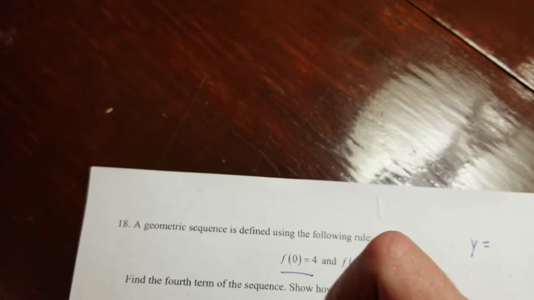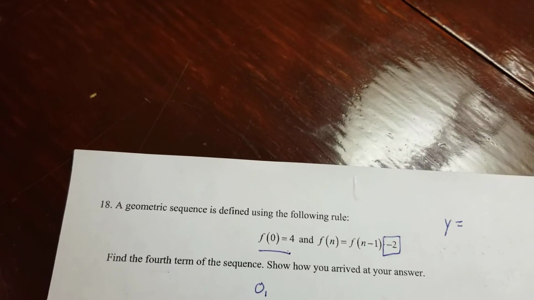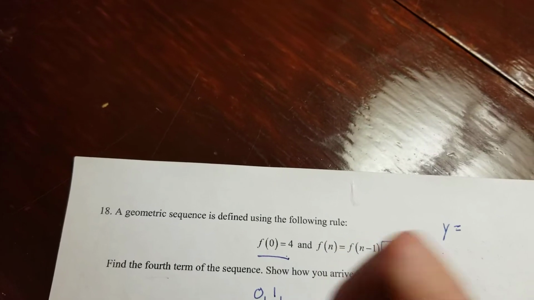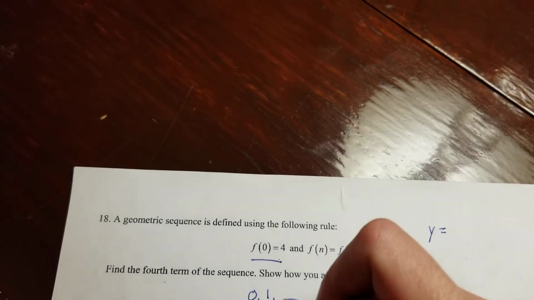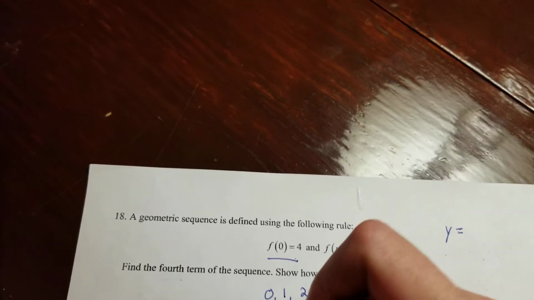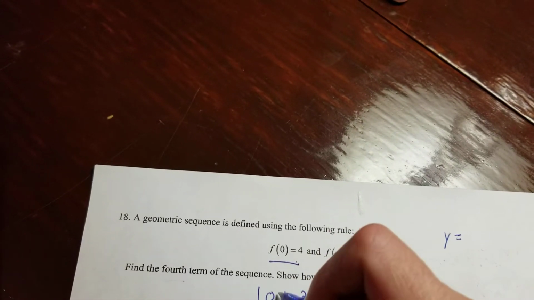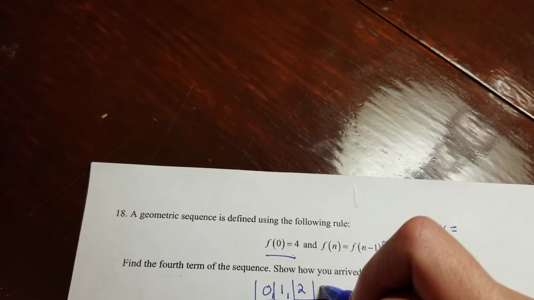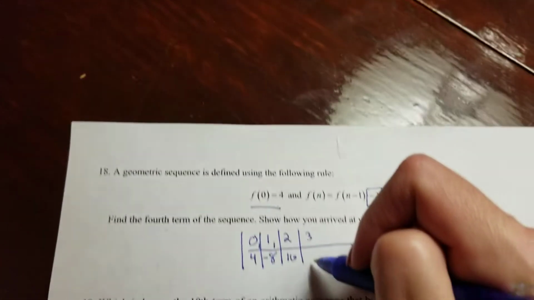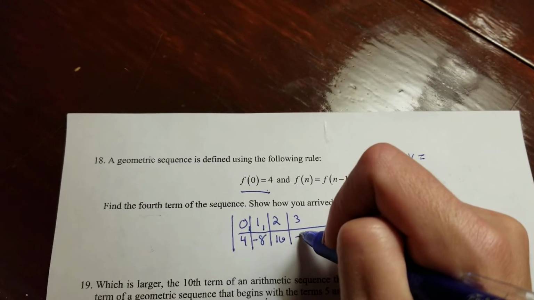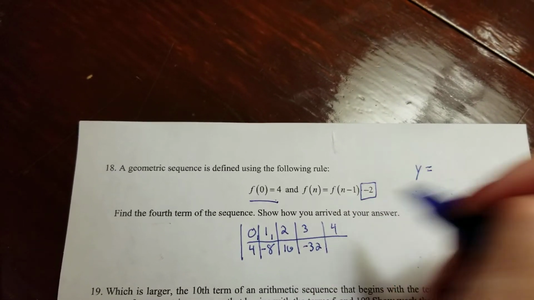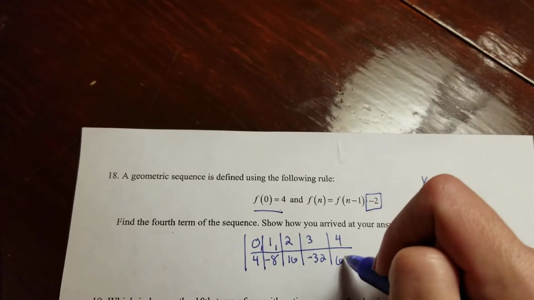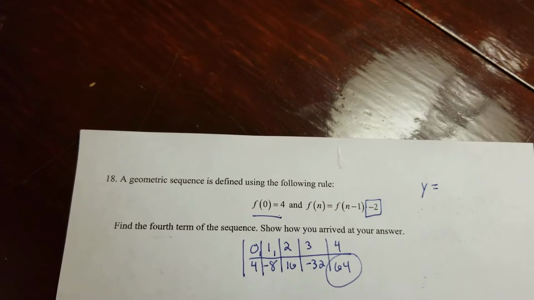So if I start with 0, my first term is 4. I multiply by -2, and the next one would be -8. I multiply by -2 again, and I will get, if you want to make it into a box, that would give me a +16. Multiply by -2 again, oops, you can't see it, I'm sorry, -32, and then for the fourth term, multiply by -2, and you get a +64. So my answer is 64.